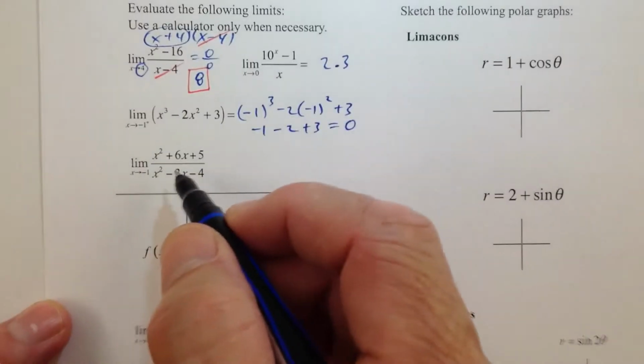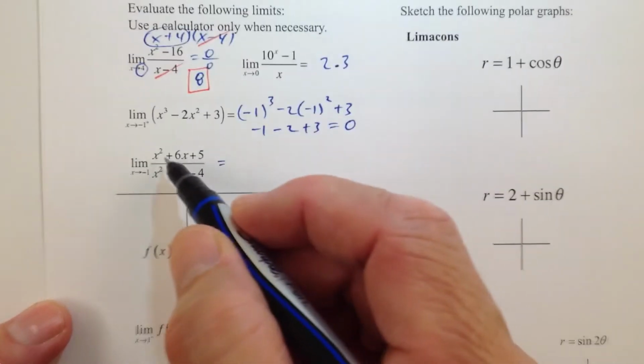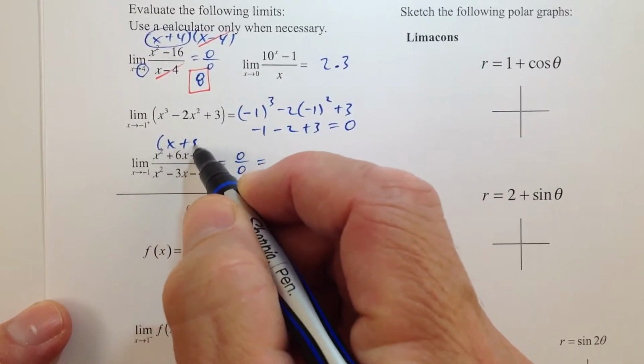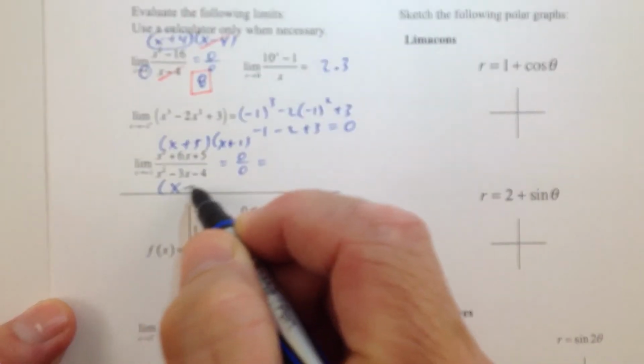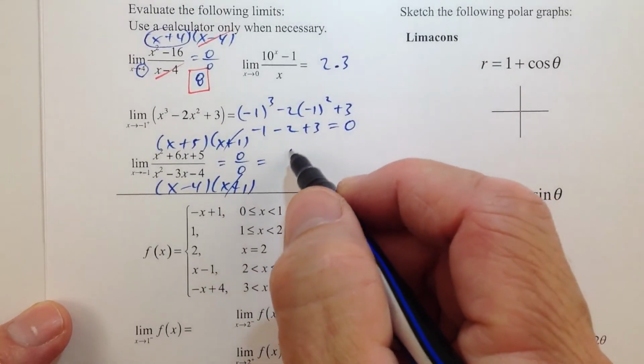Okay. And over here, if we replace x with negative 1, it's probably going to be 0 over 0. I'm just going to assume it is. And so I'm going to factor the numerator and then factor the denominator. Cancel the x plus 1s, and we get 4 over negative 5.